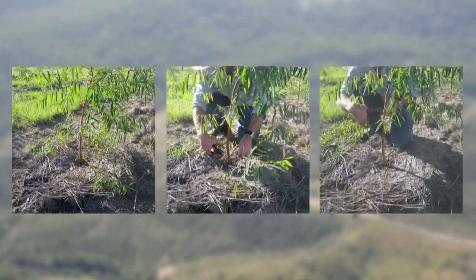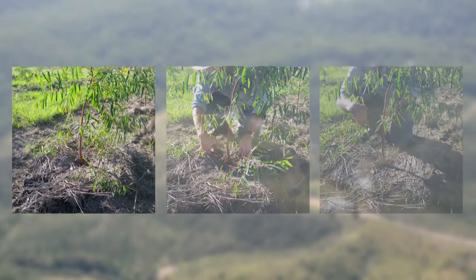Access pruning is carried out in the first year to provide clear access beneath the tree for weed control spraying. The first access prune involves the removal of the very lowest branches. It's important to leave as much green material on the plant as possible so as not to affect tree growth at such an early stage of development.